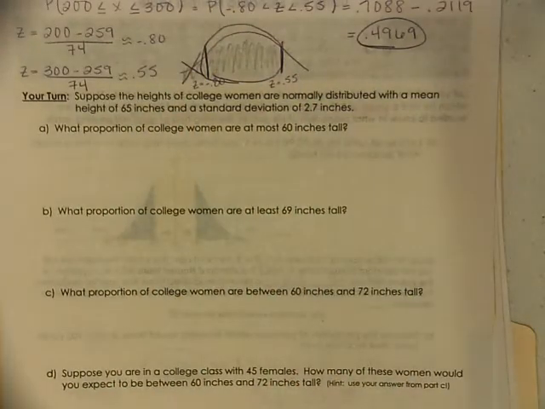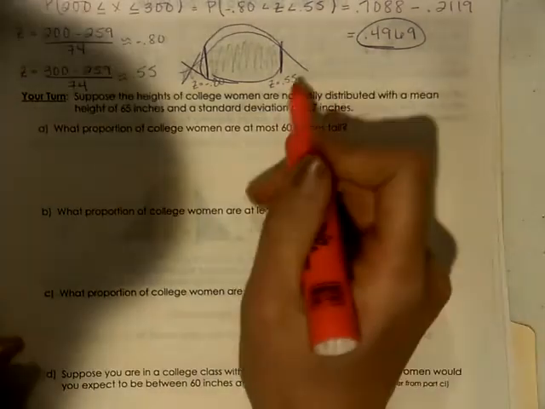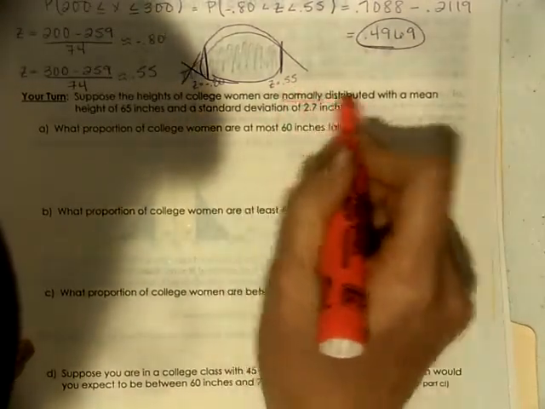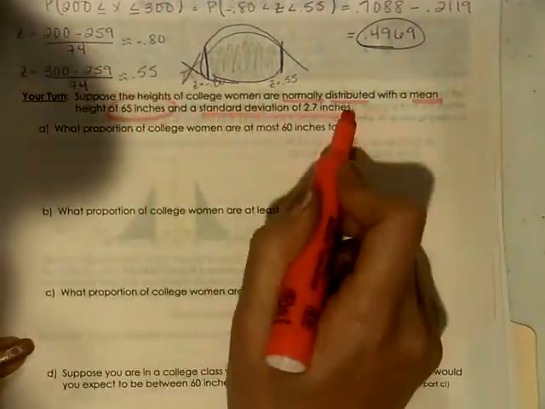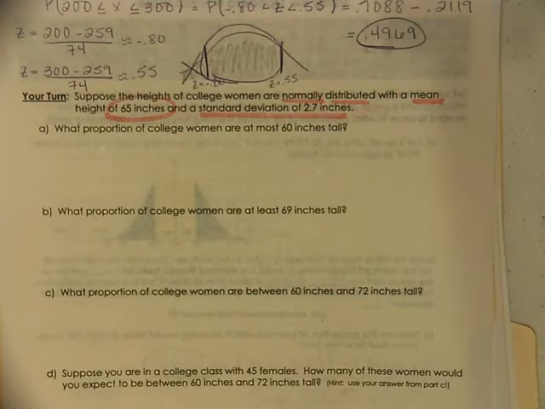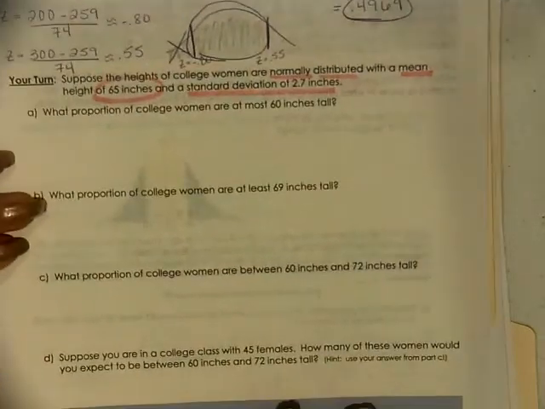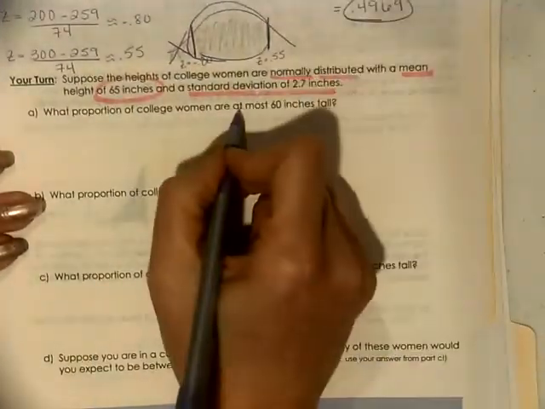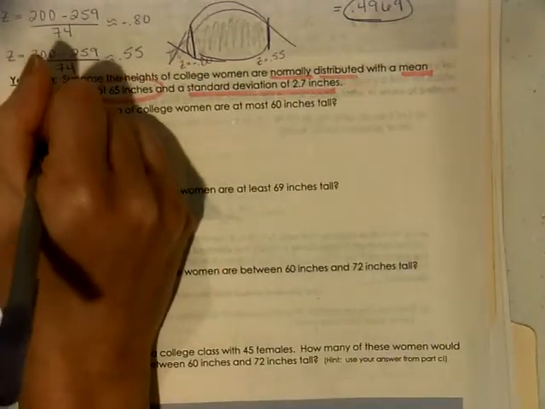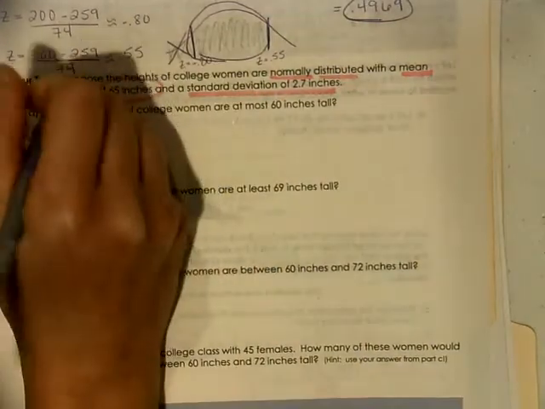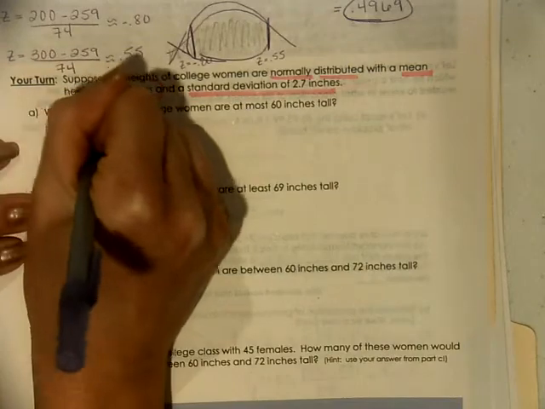It says, suppose the heights of college women follow a normal distribution, which is good. We need to see that in order to use the standard normal table, with a mean of 65 inches and a standard deviation of 2.7 inches. What proportion of college women are at most 60 inches tall? So we want to remember at most 60 means 60 or less. So we're going to try and find the proportion that are less than or equal to 60.